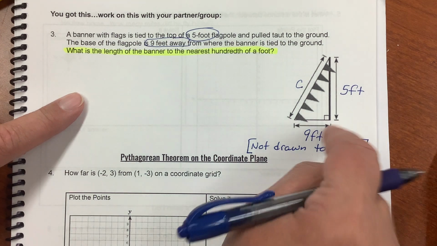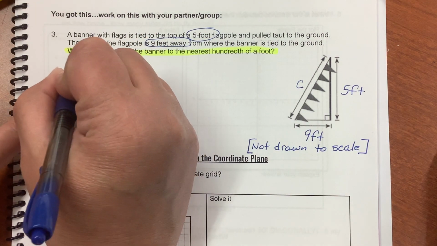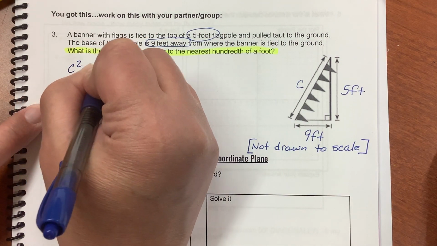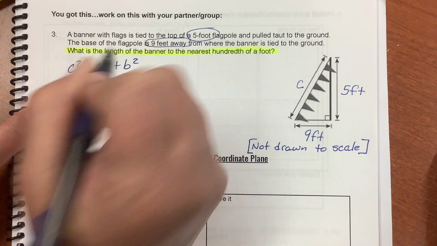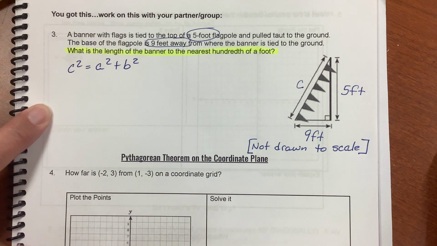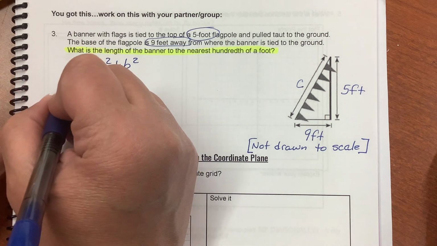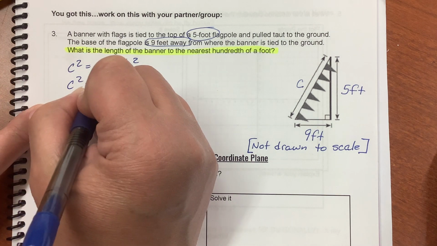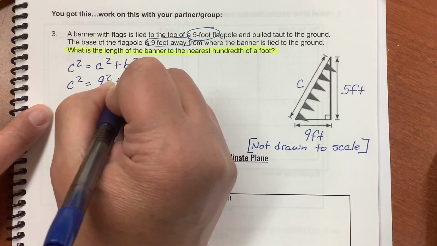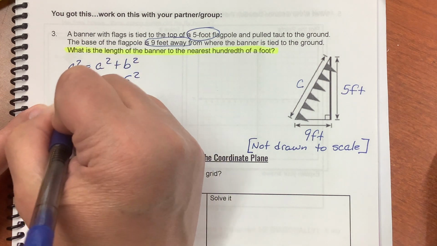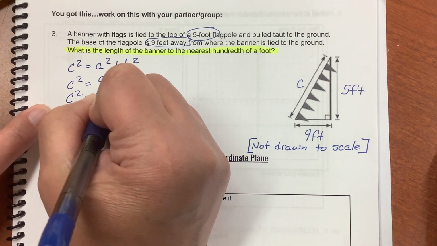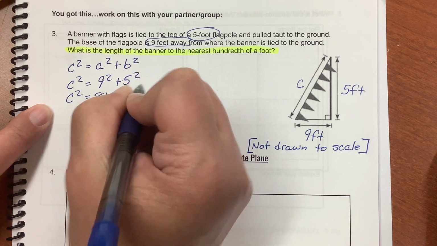Now I have to find my answer here. C squared equals A squared plus B squared. Always write the formula. Always show the substitution. Don't lose points for silly nonsense. C squared equals 9 squared plus 5 squared. C squared equals 81 plus 25.